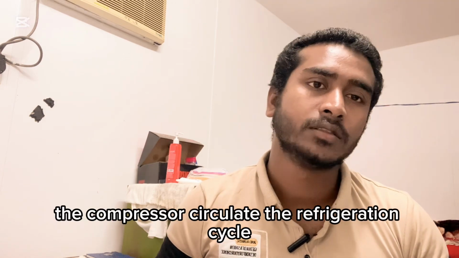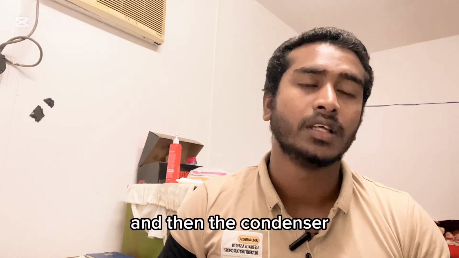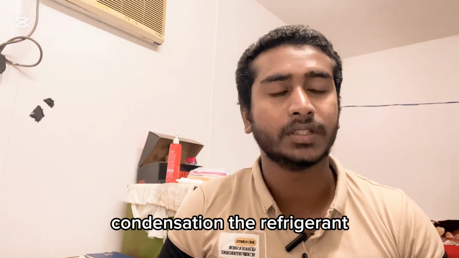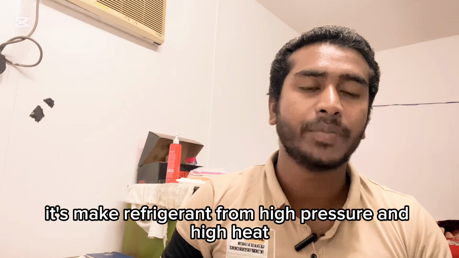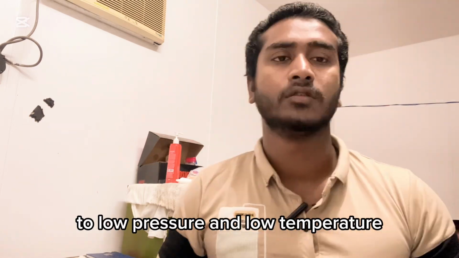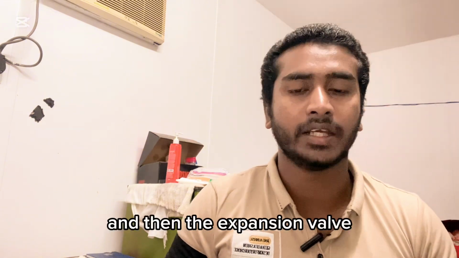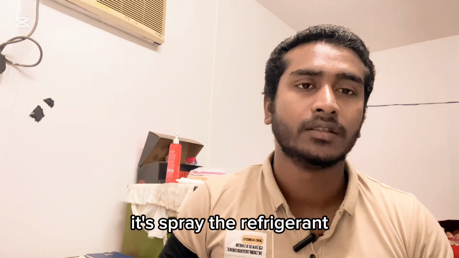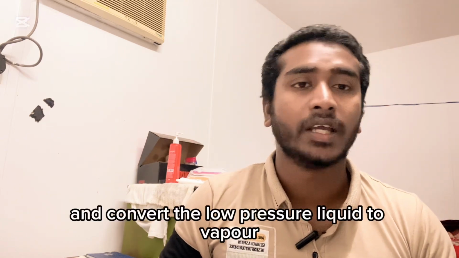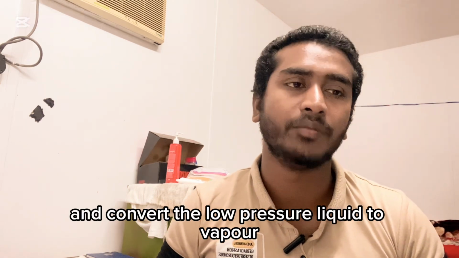The compressor circulates the refrigeration cycle and then the condenser condenses the refrigerant. It makes the refrigerant go from high pressure and high heat to low pressure and low temperature. And then the expansion valve sprays the refrigerant and converts the low pressure liquid to vapor.